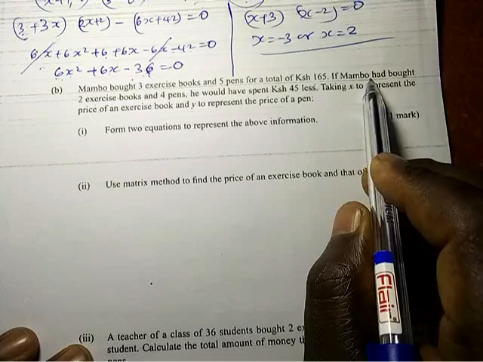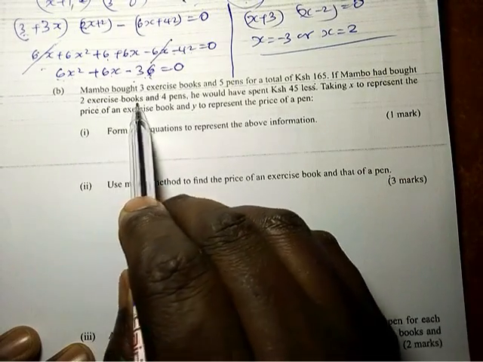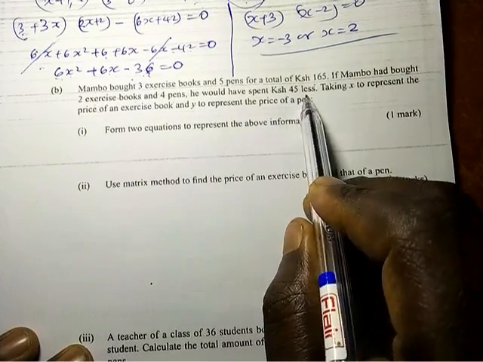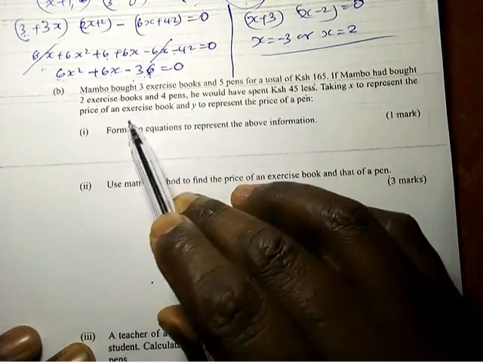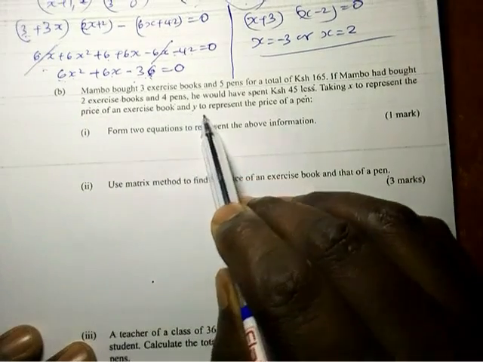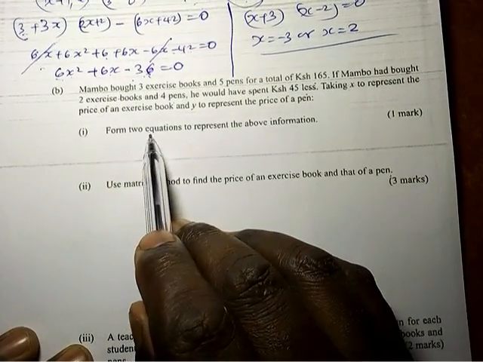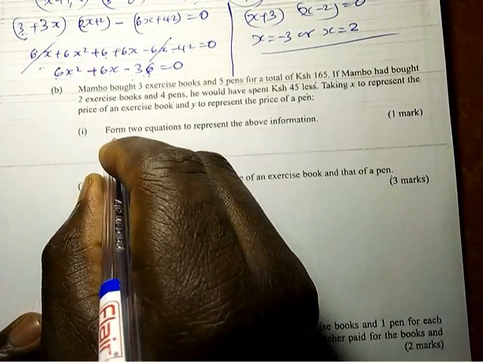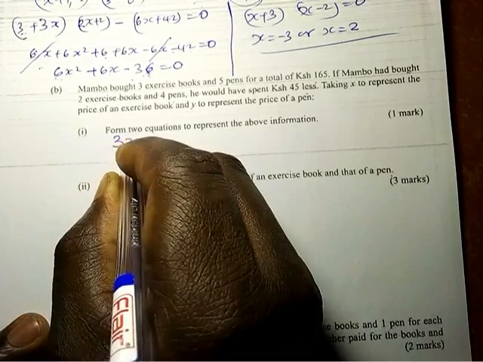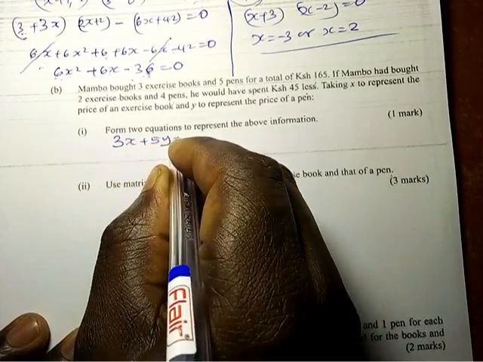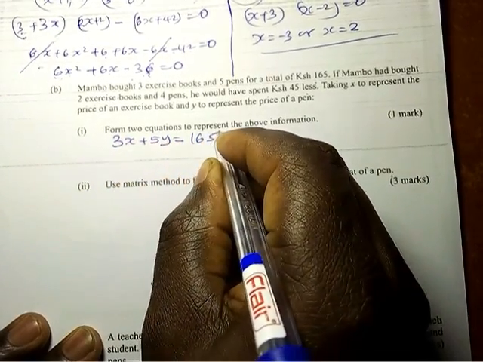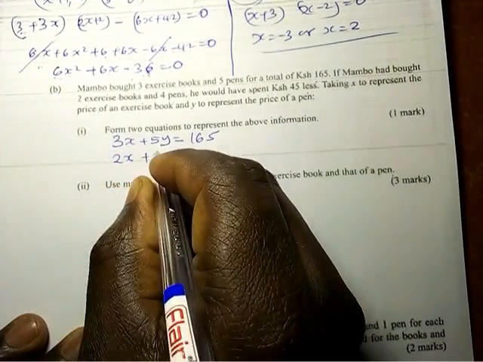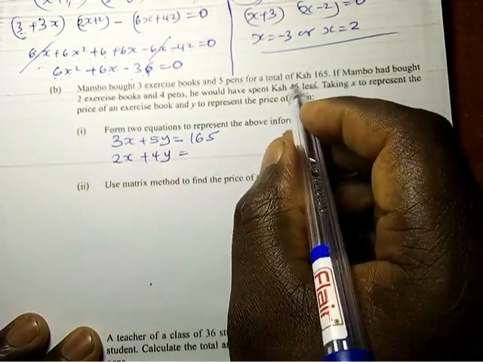Mambo bought 3 exercise books and 5 pens for a total of this. If Mambo had bought 2 exercise books and 4 pens, he would have spent Kenya shillings 45 less. Taking x to represent the price of an exercise book and y the price of a pen, form 2 equations to represent the above information. So Mambo bought 3x plus 5y, and he paid 165. If he had bought 2x plus 4y, he would have paid 45 less.